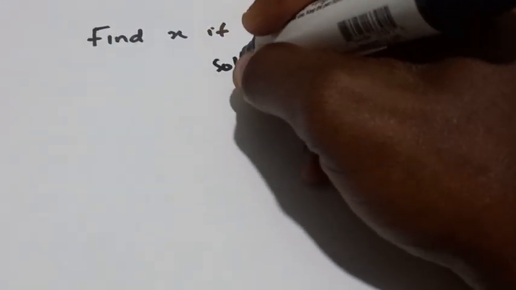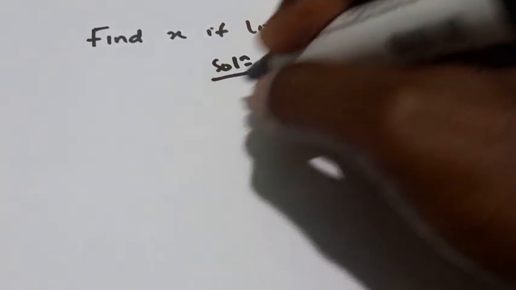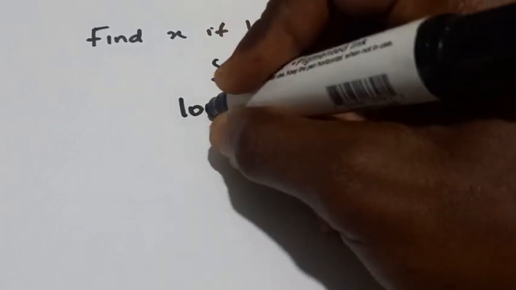In solving our first example, we are told to find x if log of 125 base x is equal to 3. So we write our solution sign, and we write the question back again.